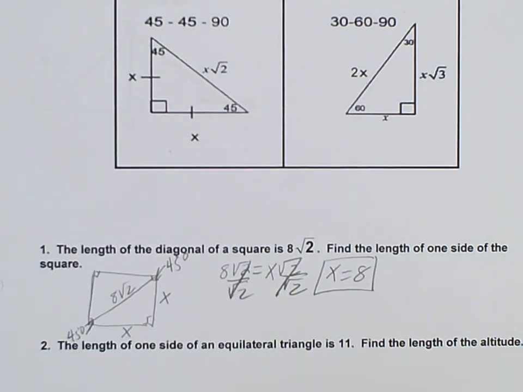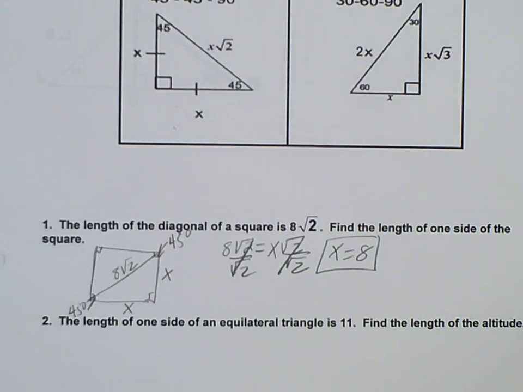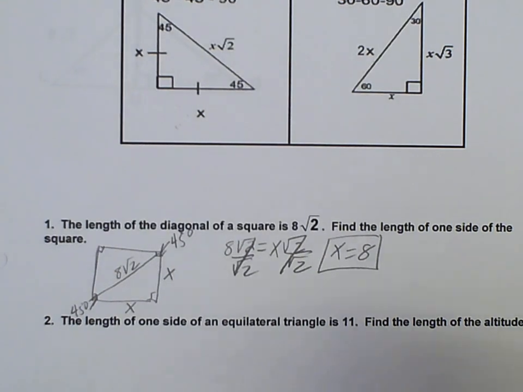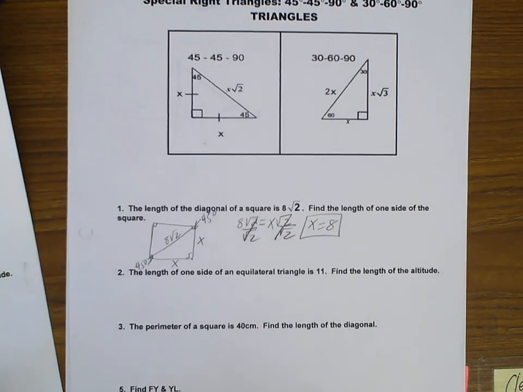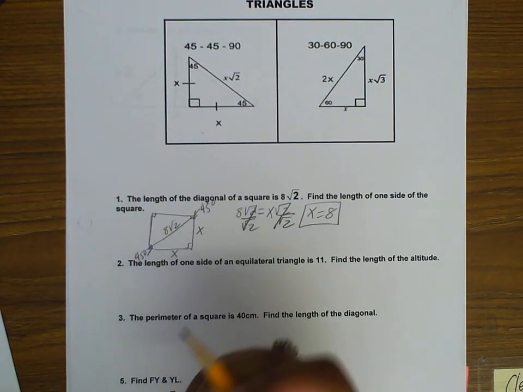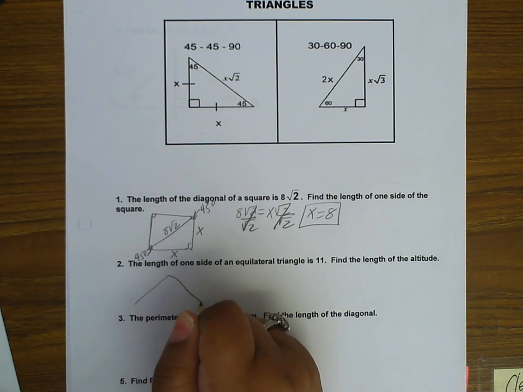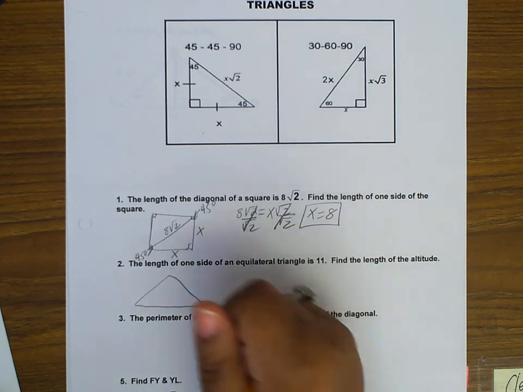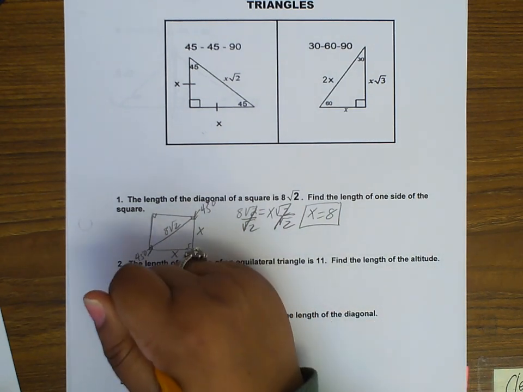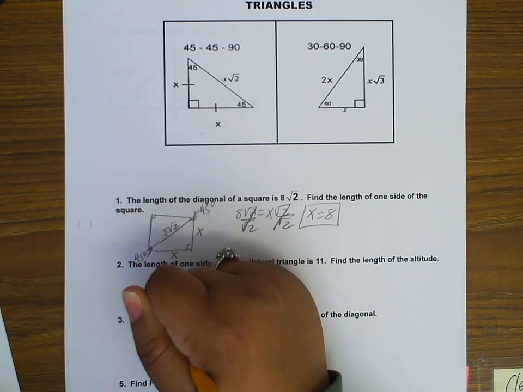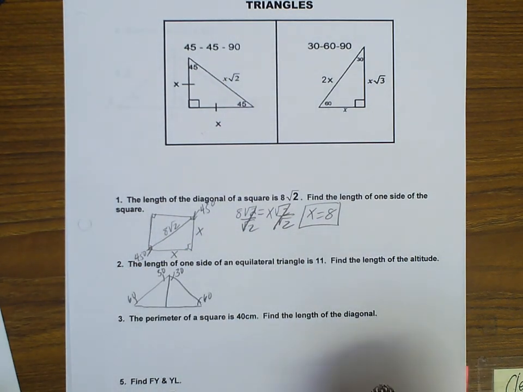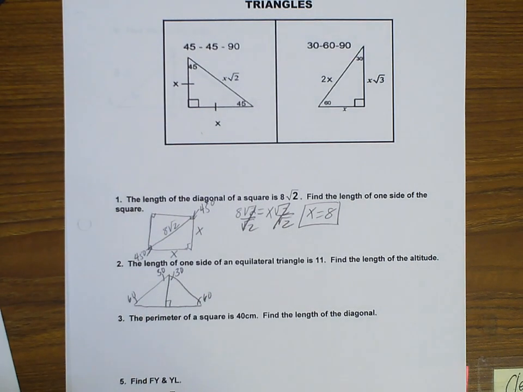Okay, let's look at number 2. It says the length of one side of an equilateral triangle is 11. Find the length of the altitude. I'm going to make this smaller so you guys can see the rule triangle. First thing I'm going to do is draw a triangle. Act like it's equilateral, this is not drawn very well. Originally these are all 60, but we're going to split that one, so now these turn to 30, and this is your 90 here.